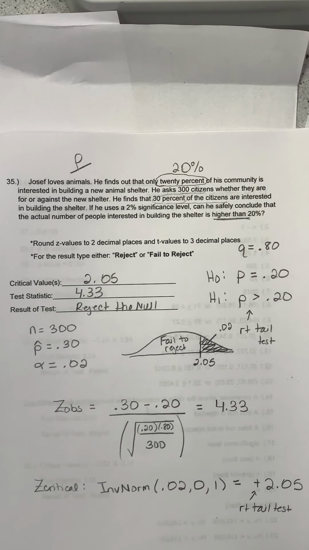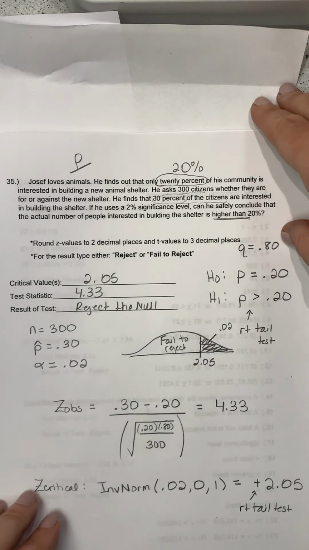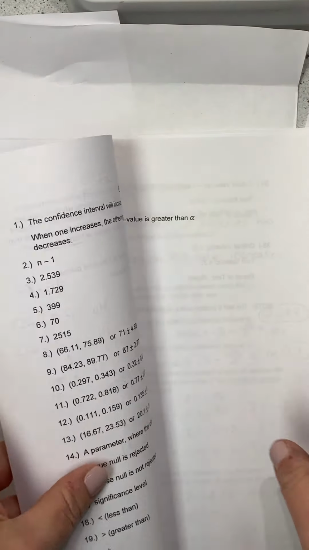And then please email me or text me if you have any issues at all. But that is everything you need to know to make 100 on test 4.